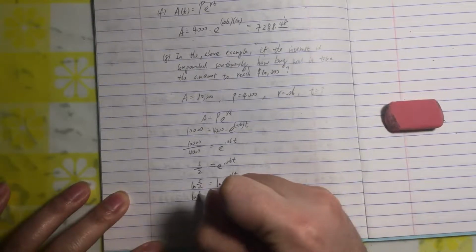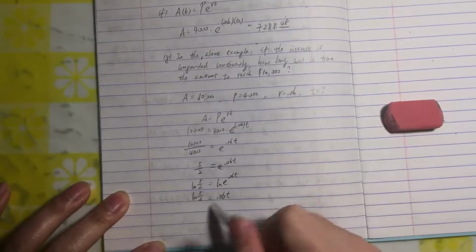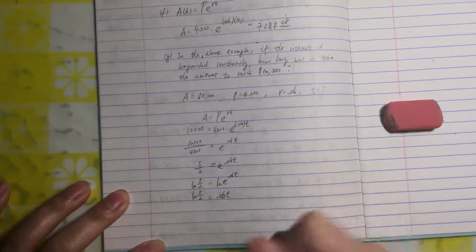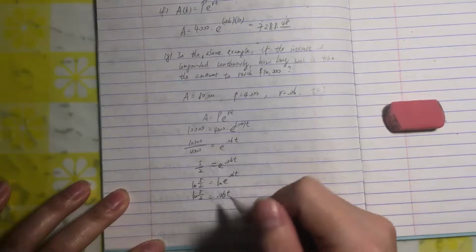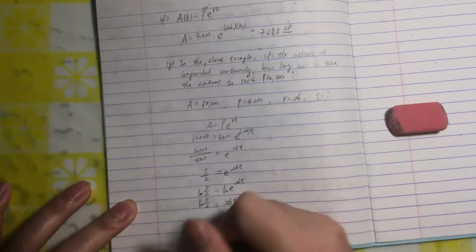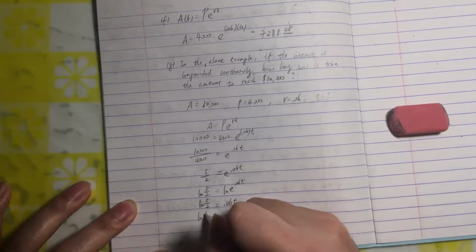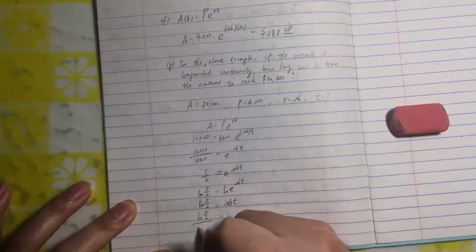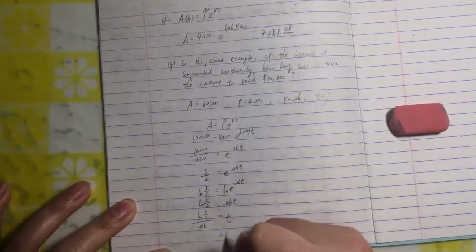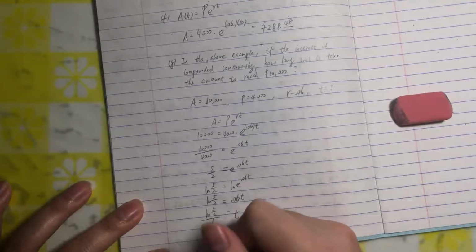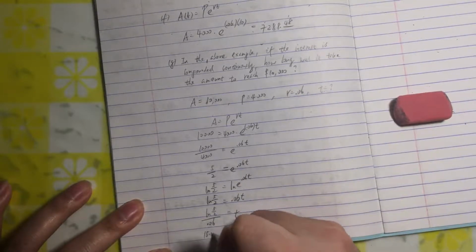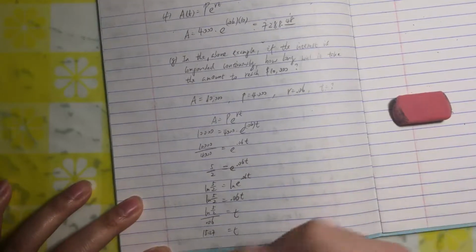So ln of 5 over 2 equals 0.06 times t. Next, I divide both sides by 0.06. So t equals ln of 5 over 2, over 0.06. Then I use my calculator. In my calculator, t is about 15.27, and t is measured in years.